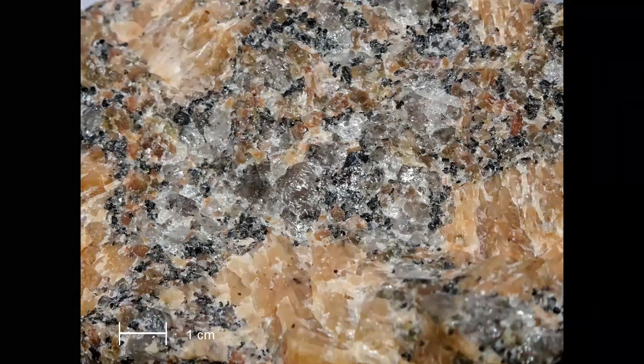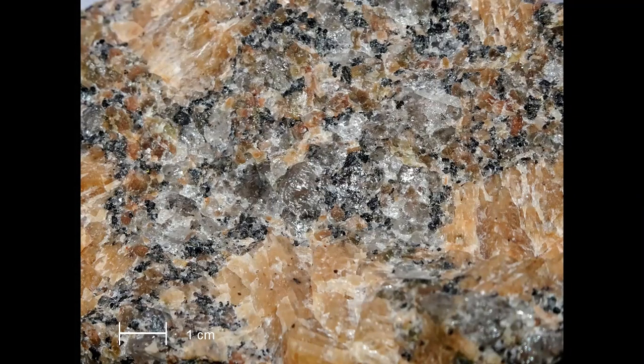And that's because as we come into the micas, and that's what these dark minerals here are, the micas have more water in their structure. So these will form under more hydrated magmas. You won't find these very commonly in anhydrous magmas, or at least not some of these micas.